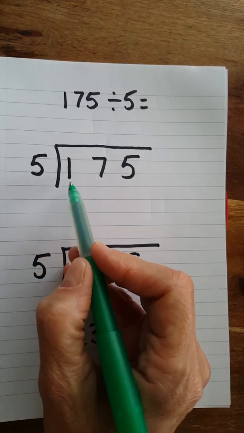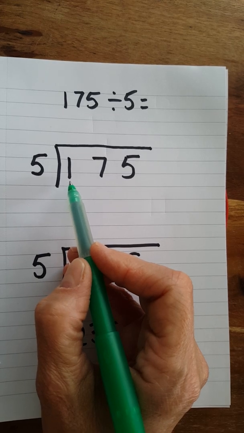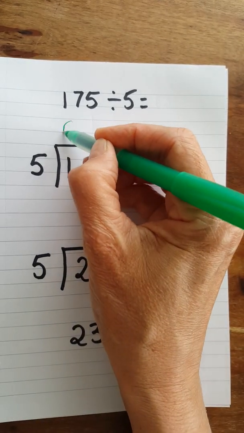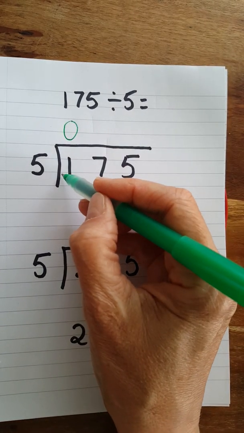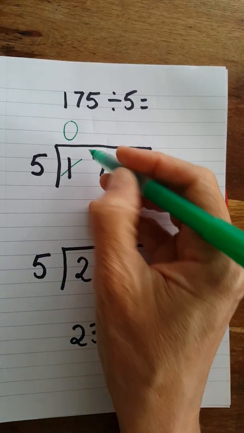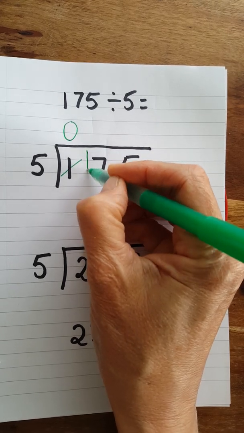So you say, how many 5s in 1? And there aren't any 5s, any groups of 5 in 1. So the answer is 0. But you can't ignore that one. You can cross it off if you like, but it has to come across.